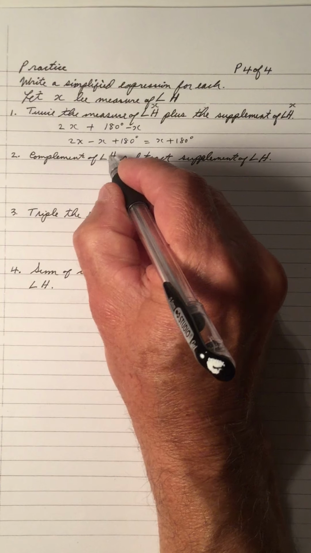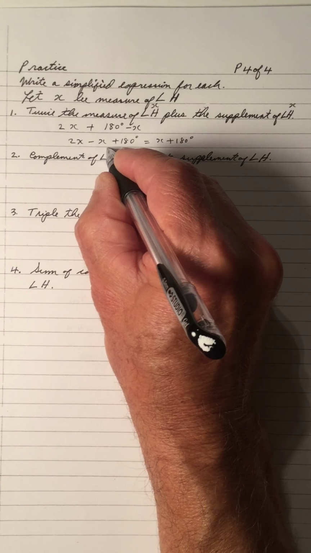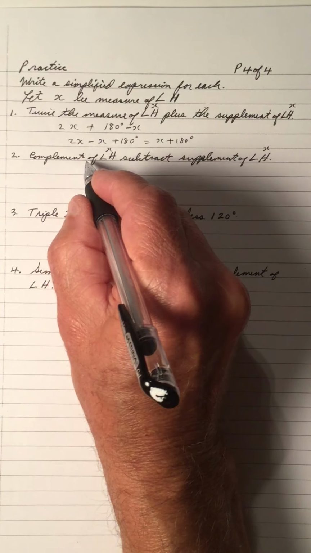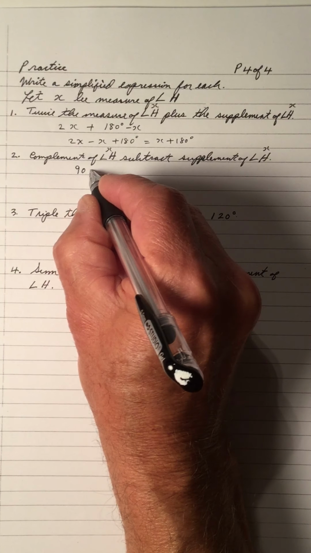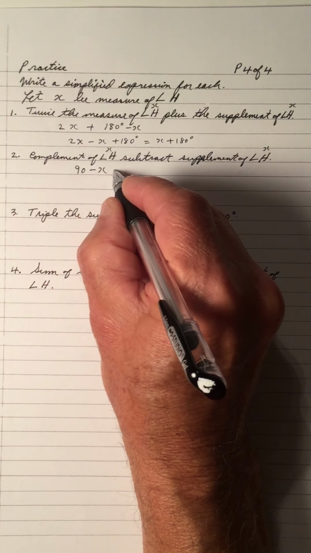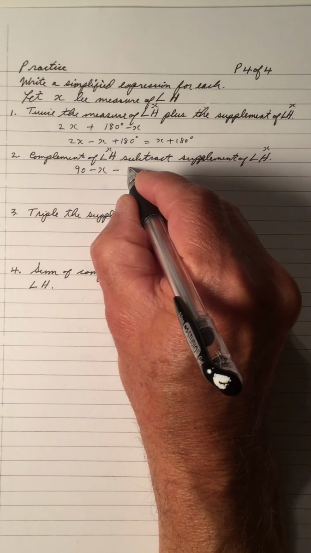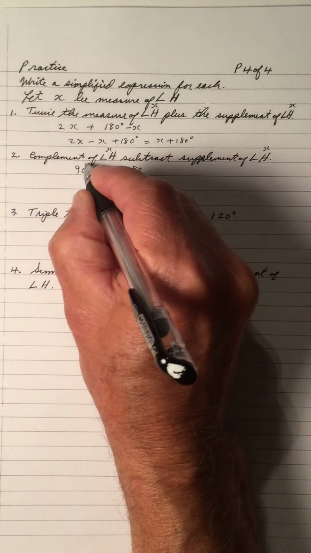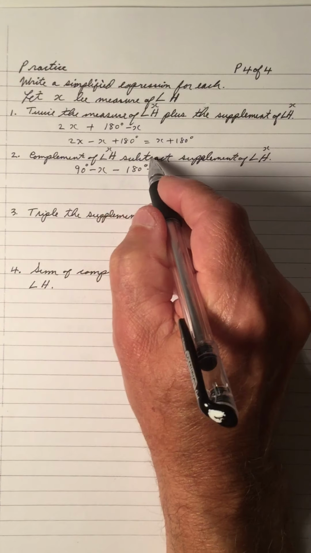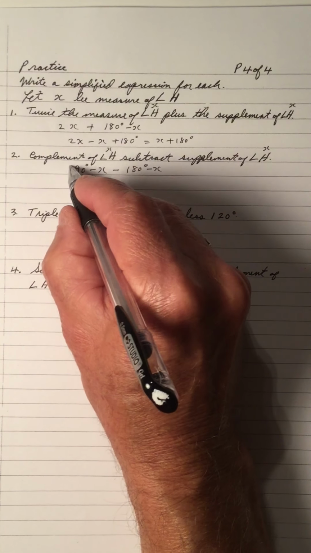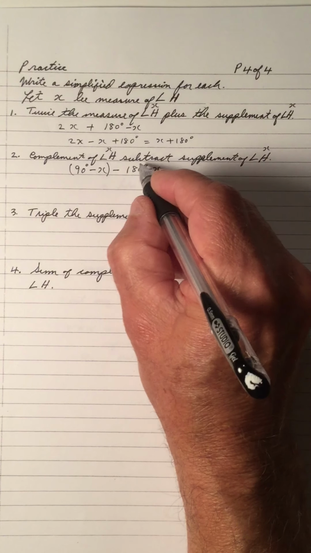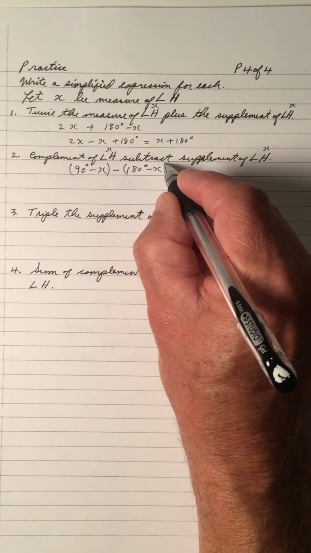The complement of h. The complement of h is x, and angle h is x. The complement of h is 90 minus x. Okay, subtract. The supplement is 180 degrees minus x. So notice, subtract, be careful. The complement is this, 90 minus x. The supplement is 180 minus x.